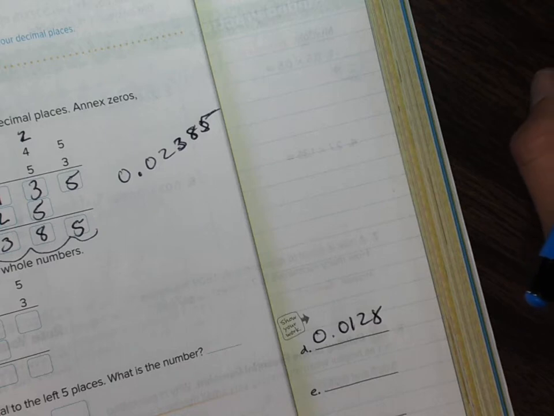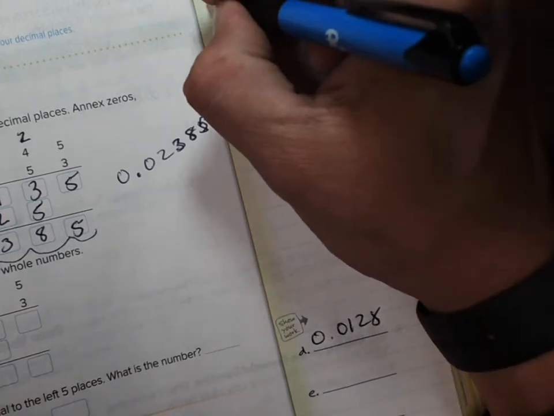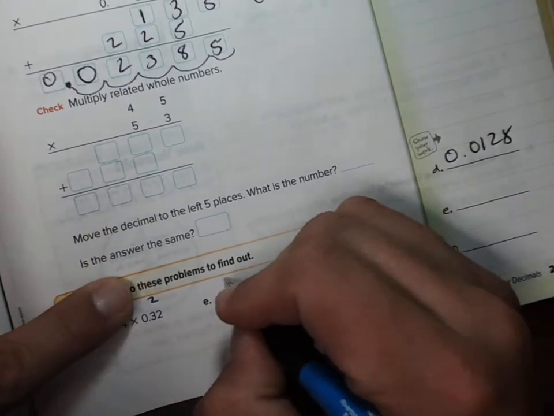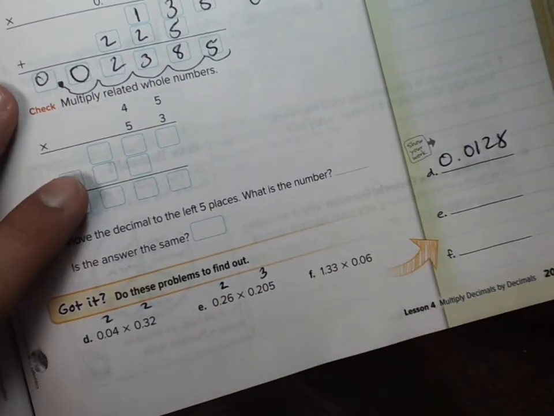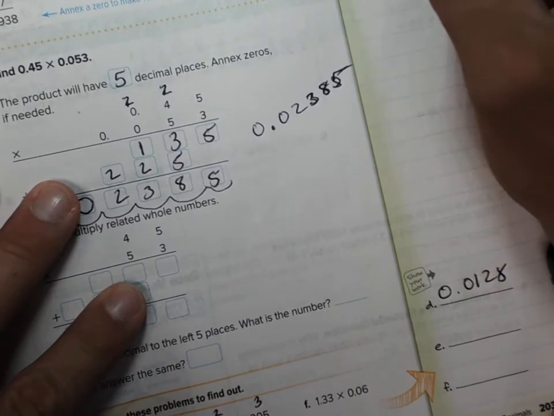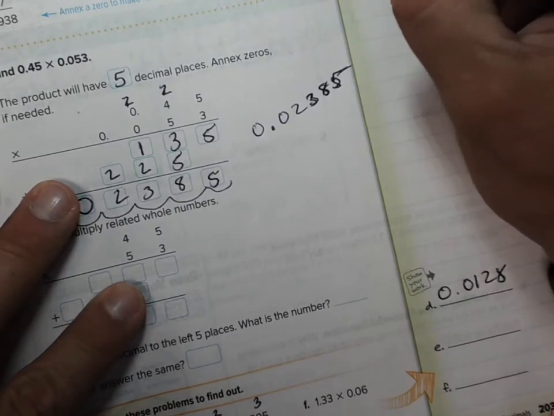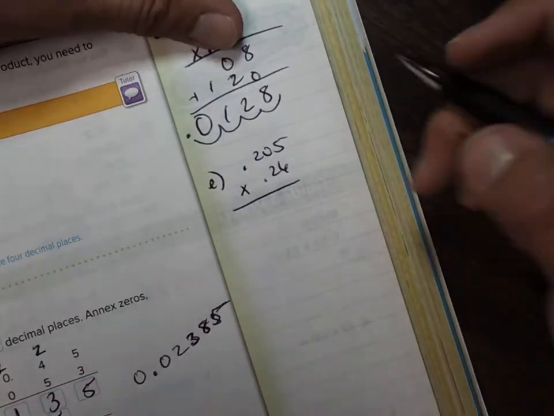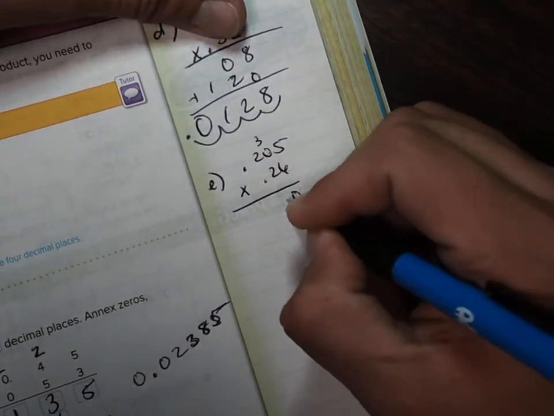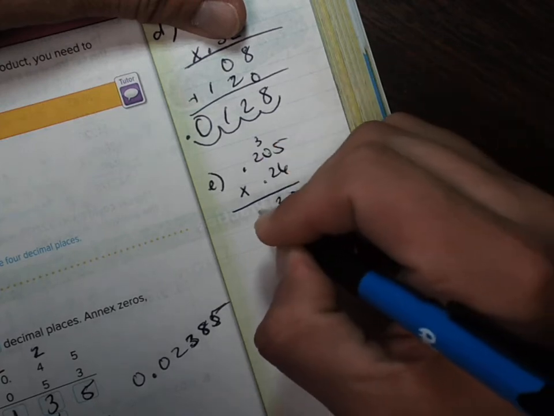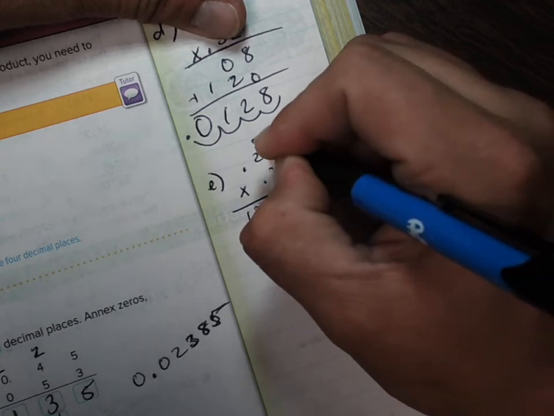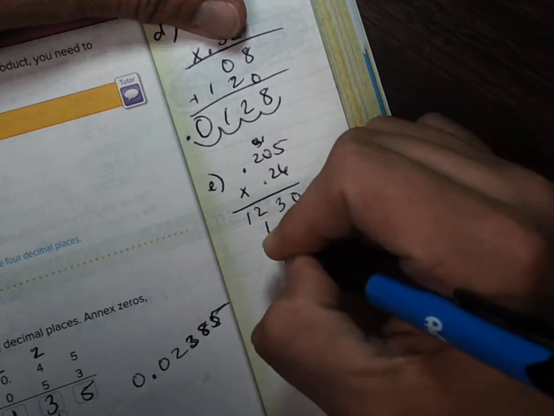Okay? So now we're going to do letter E. So once again, looking down here, we have 2 and then we have 3. So now we have 5 altogether. So 205 thousandths times 26 hundredths. So 6 times 5, 30. 6 times 0 plus 3 is 3. 6 times 2 is 12. 2 times 5, 10. 2 times 0 plus 1, 1.